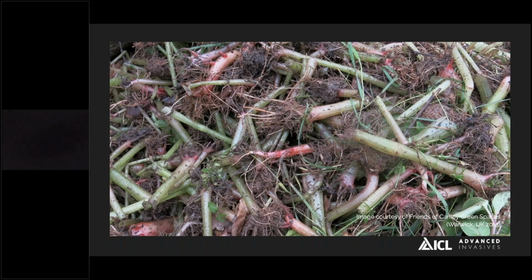In terms of the root system, this image from a conservation group near Warwick highlights how shallow the root system is. They've been hand pulling the balsam plants out on the site, but it also highlights that when we apply herbicides to annual species like Himalayan balsam, we can kill the above and the below ground parts of the plant, frequently with a single herbicide application, and that differs really substantially from what we find with repeat herbicide applications to species like knotweed.